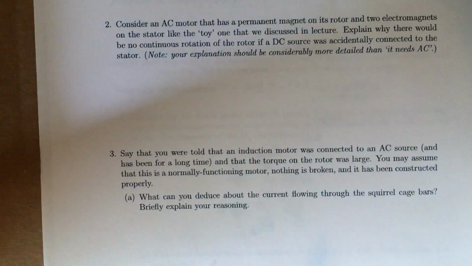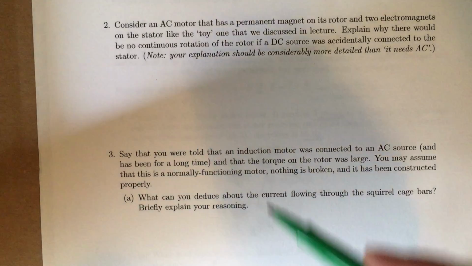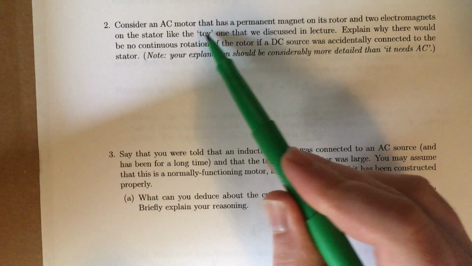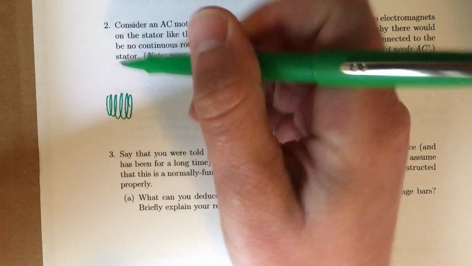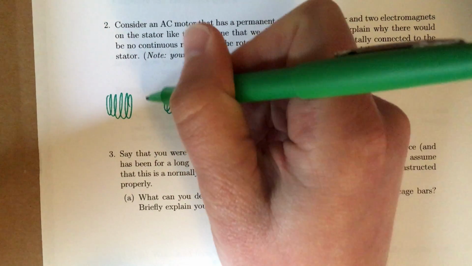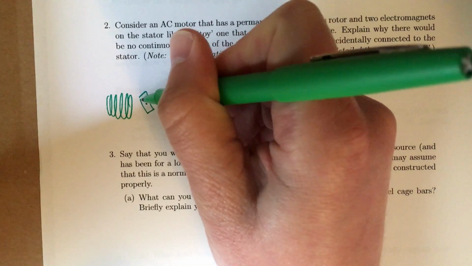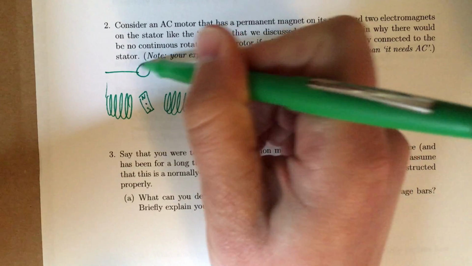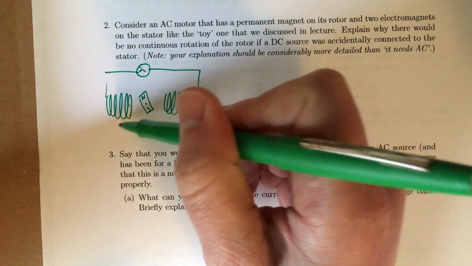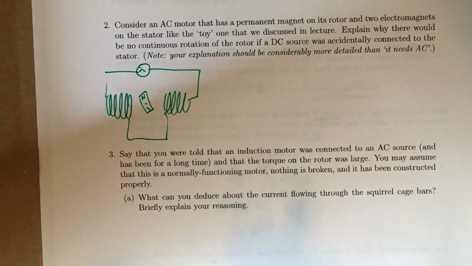Now, the next question. Consider an AC motor that has a permanent magnet on its rotor. So exactly like the toy one we discussed in lecture. So that's the electromagnet, the rotor with a permanent magnet on it, and then we need to hook up our electromagnets to an AC source and complete the circuit. Okay, great.